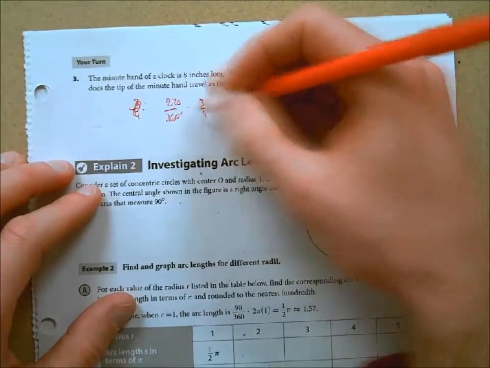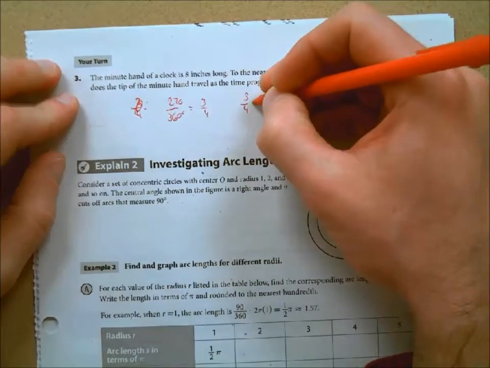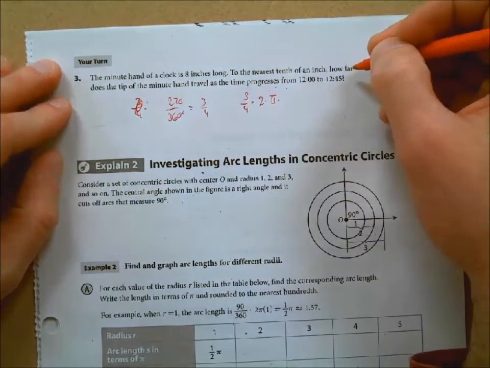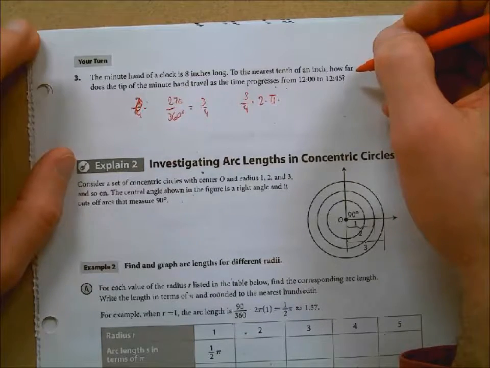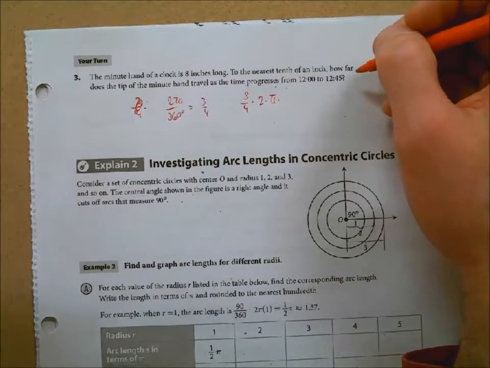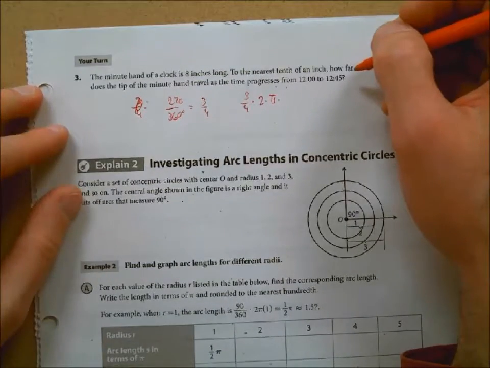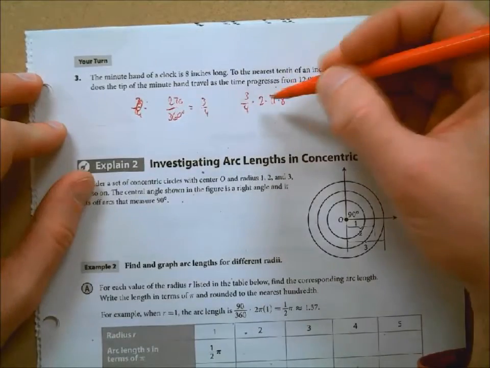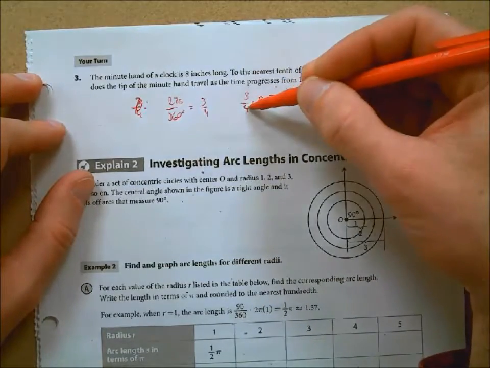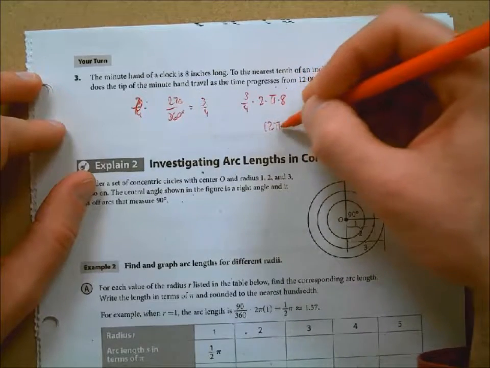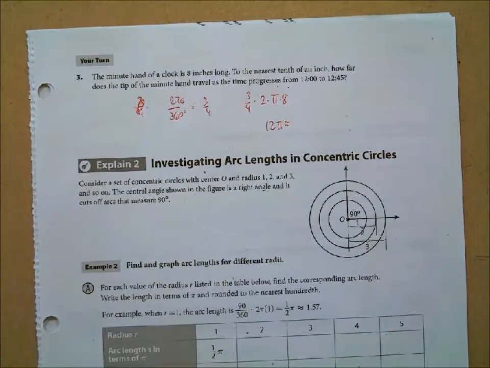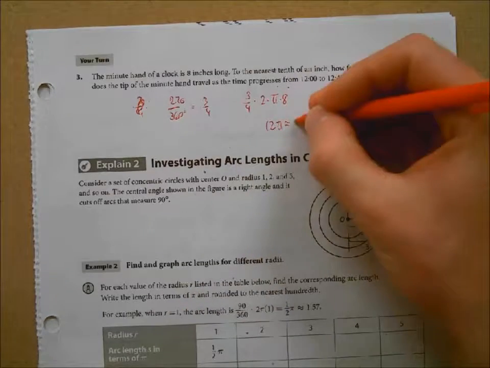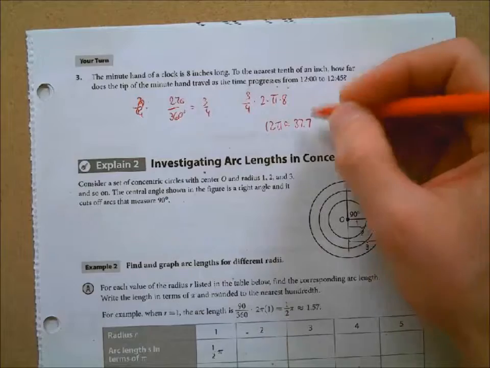So then we're going to do 3/4 of the circumference. So 3/4 times 2 times pi times the radius. What's the radius of our circle going to be here? Well, the minute hand is what we're measuring here. The minute hand of the clock is 8 inches long. So it's going to be 8. So 2 times 8 is 16, over 4 is 4, times 3 is 12, so it's 12 pi is what you should have gotten for your precise value. But approximately, that is 37.7 inches.